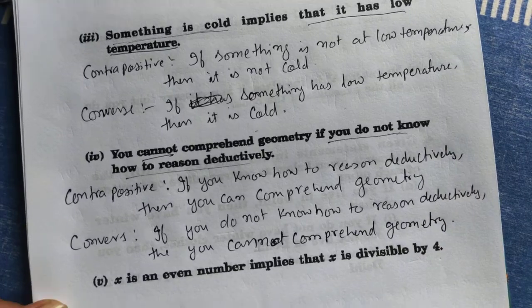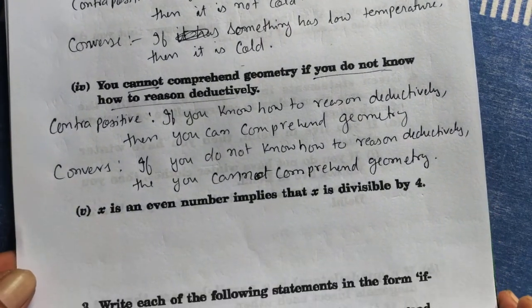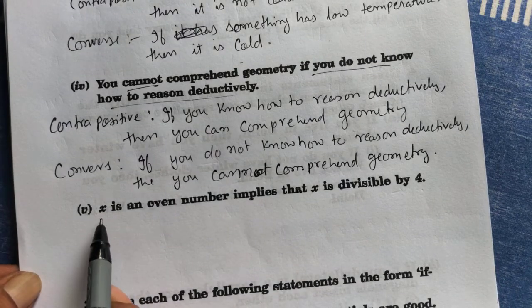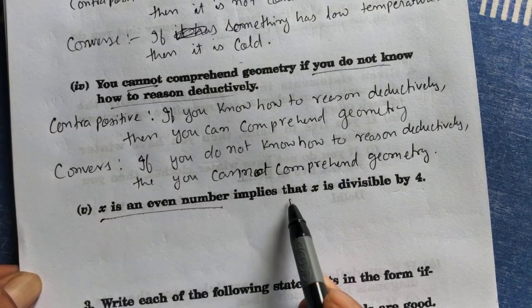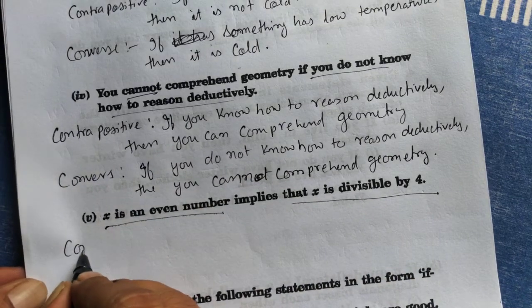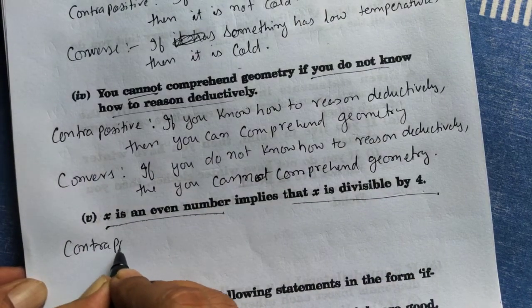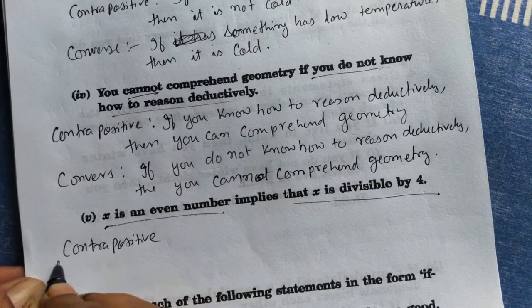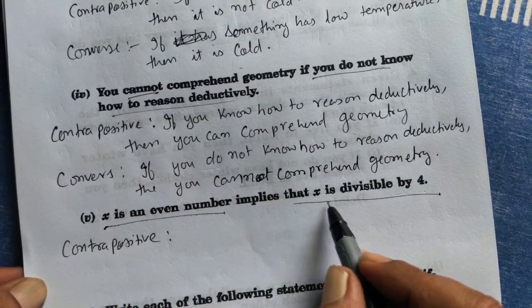Okay, let's go to question number 5. X is an even number implies that x is divisible by 4. So we'll use the same second statement. X is divisible by 4.